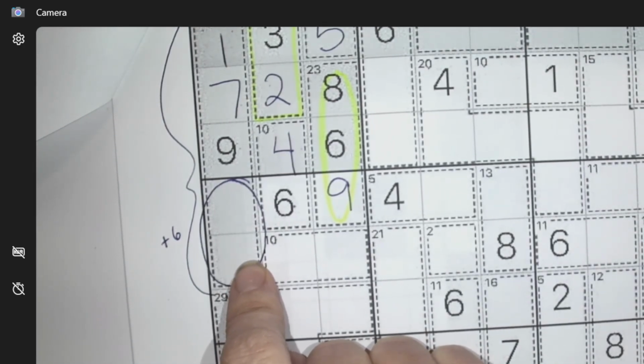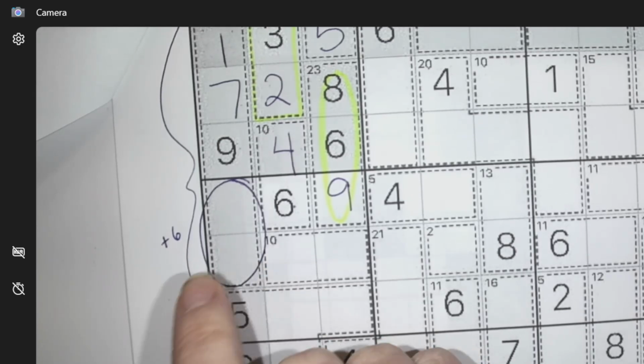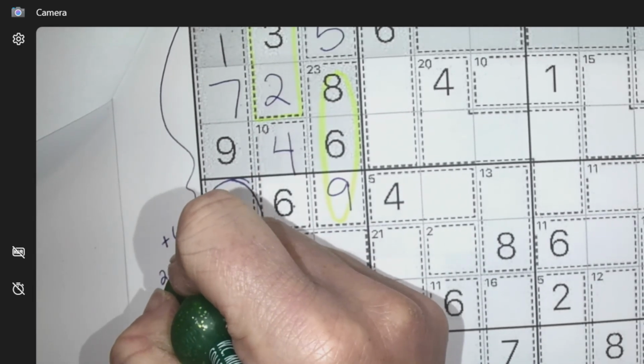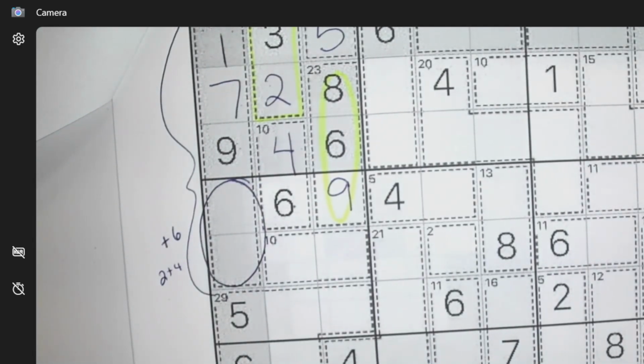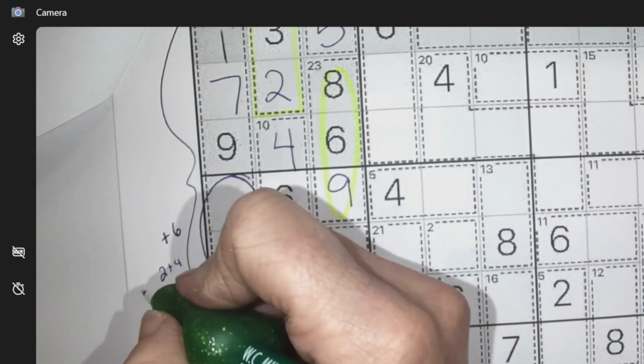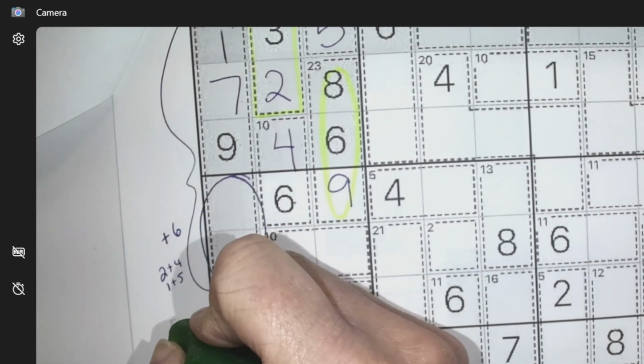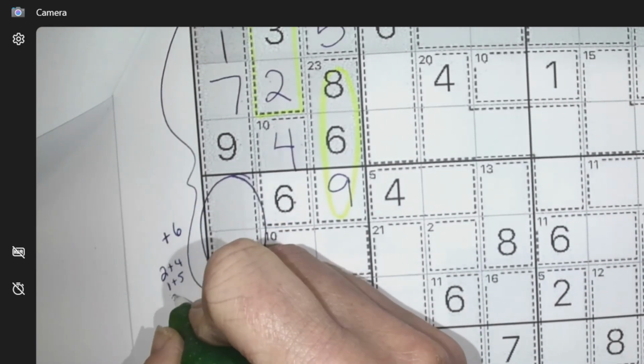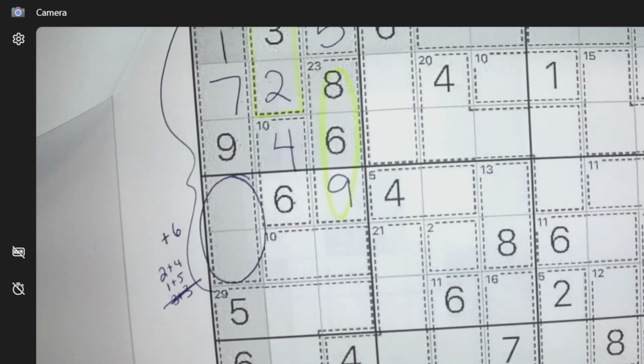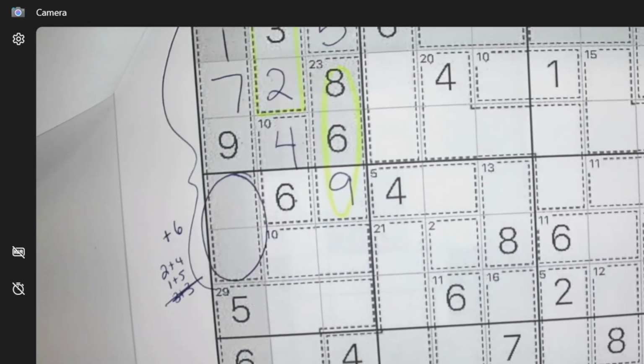Okay, can you think of math ways to add to 6? Give me an example. Give me something that adds to 6. 2 plus 4. What's another way to add to 6? 5 and 1. 3 and 3. Why can't you ever use that though? Because you can't do a repeat.